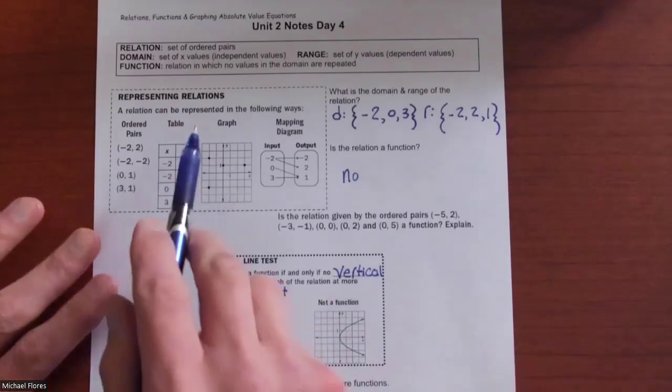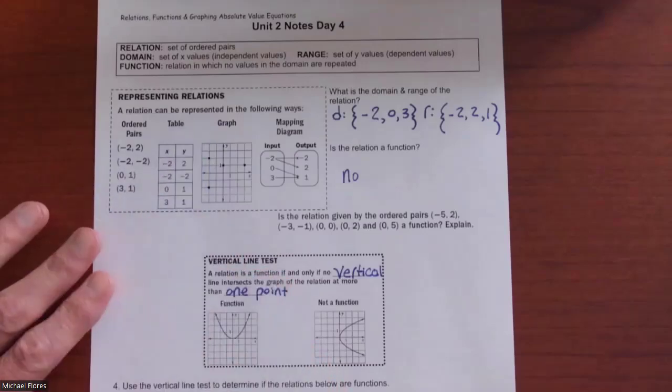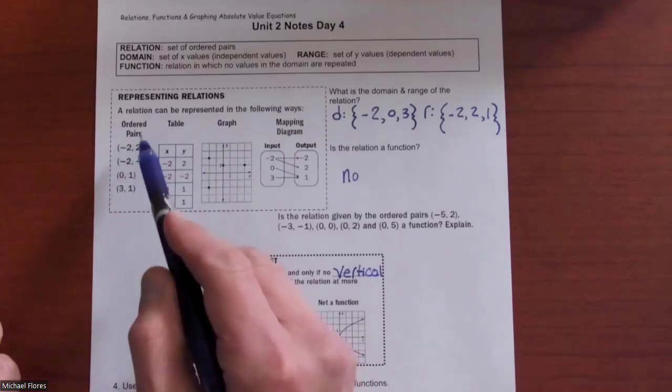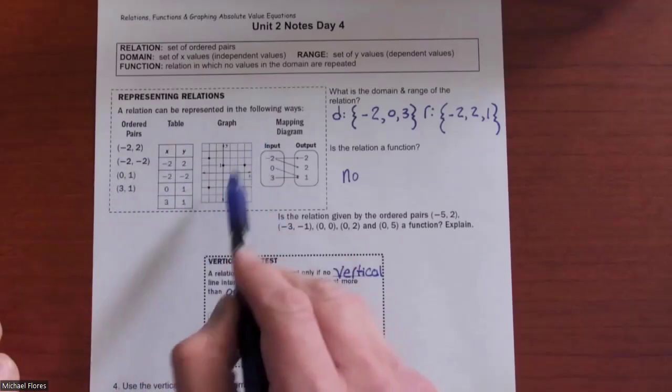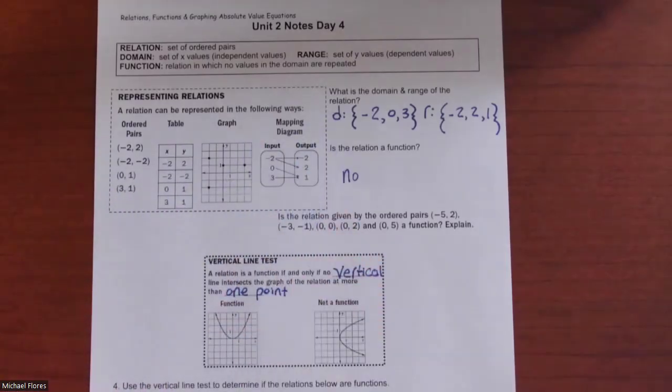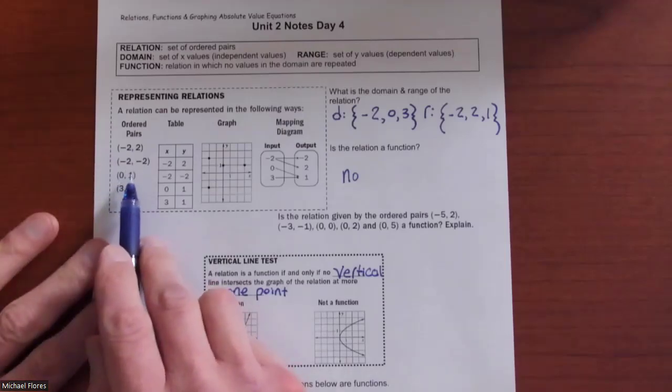A relation can be represented in the following ways: ordered pairs, table, graph, mapping diagram. Now, this is the same relation, just written differently. As you notice here, we have the ordered pair.